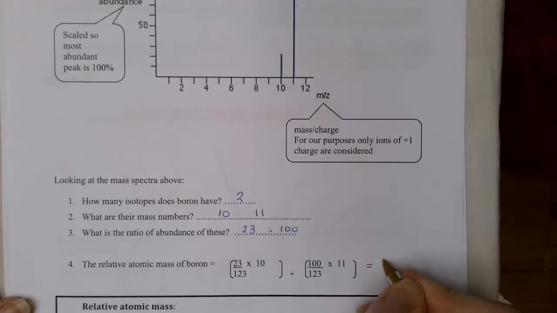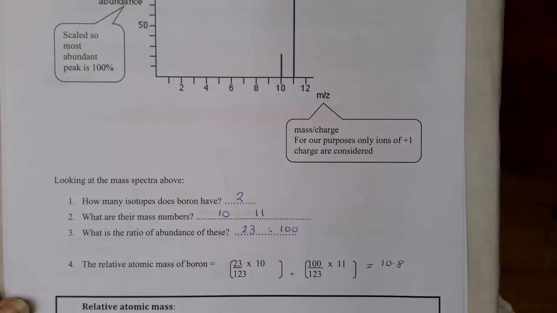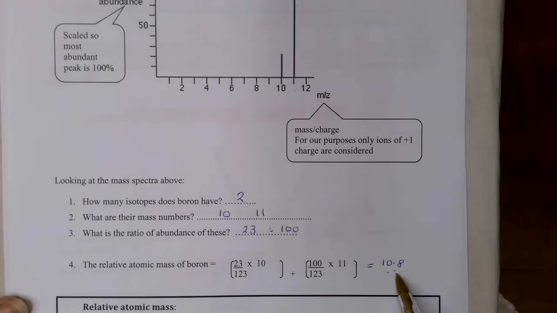And if I do that, I get 10.8. Now that is the relative atomic mass of boron. If you think back to your definition, it was the weighted average mass. This explains why some of the elements on the periodic table have a decimal place for their relative atomic mass number. Because you have to remember it's the weighted mean mass. So it's the average mass of all the isotopes.